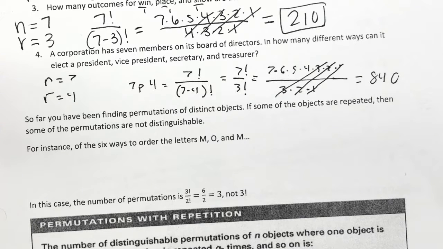Alright, any questions about this one? Which part? Can't go over that. Alright, Guy, how did you get 7? The 7 members. Okay, then how did you get your R? The president, vice president, secretary, and treasurer. Good. Does everybody understand that part? And we always know the N is going to be our bigger number, so that's why 7 is our N. Did everybody understand how we set up this part? Good. So 7 factorial over 3 factorial, all the 3 2 1s canceled out, so you have 7 times 6 times 5 times 4. Good.